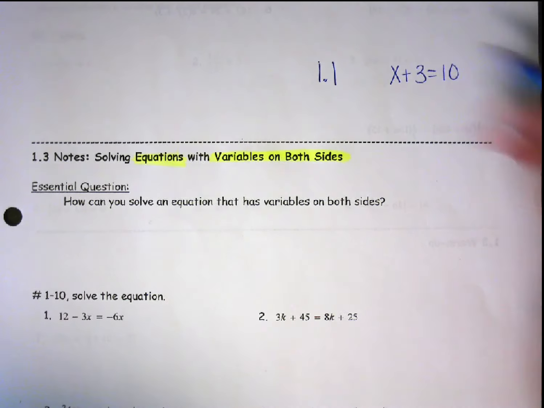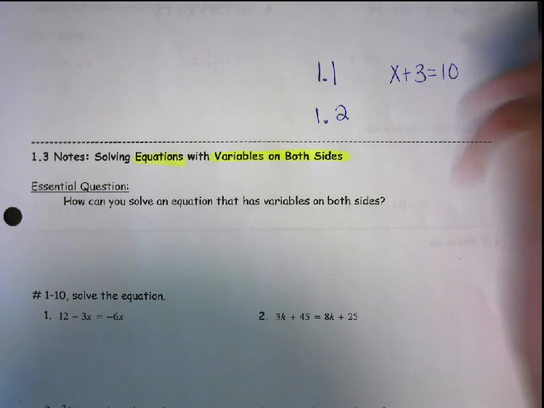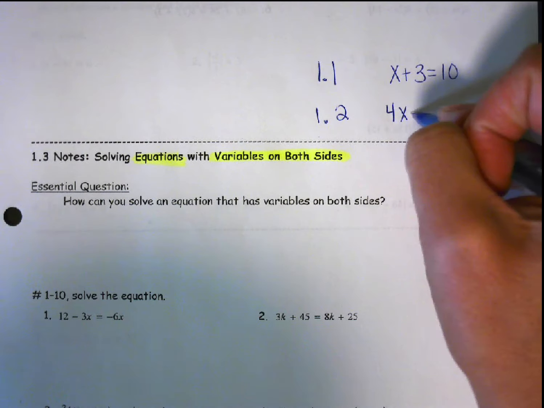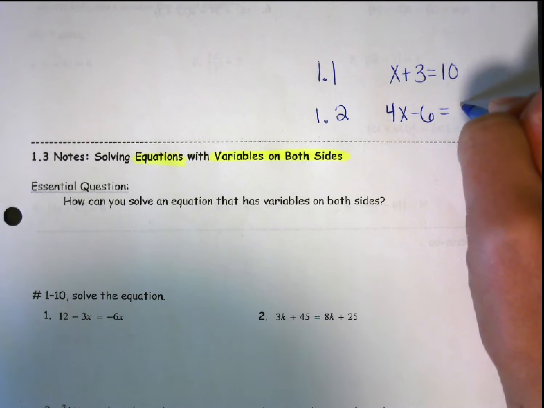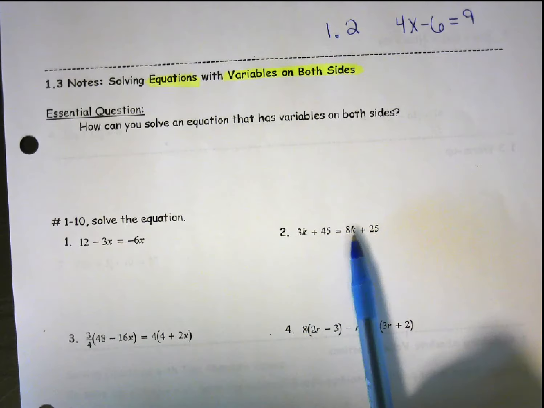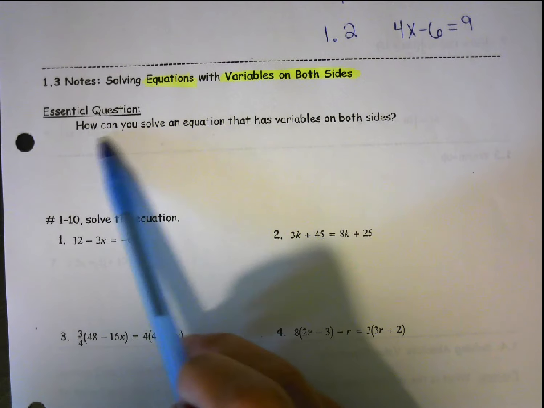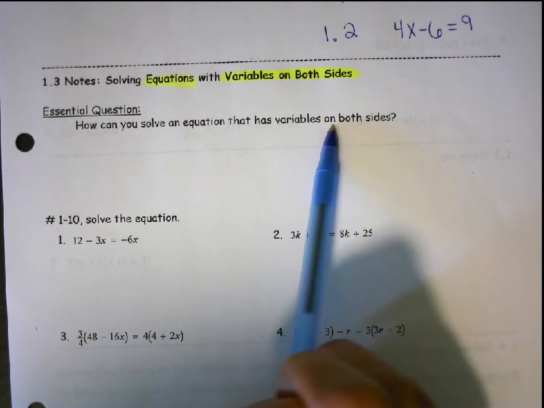And then in lesson 1.2, we got into a little bit more complicated, so maybe they did a 4x minus 6 is equal to 9 or something. Now in this one, you'll notice that the variable's on both sides, okay? So the essential question for our lesson is how can you solve an equation that has variables on both sides?